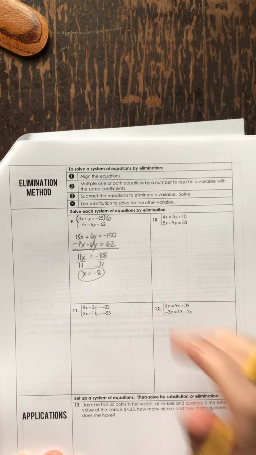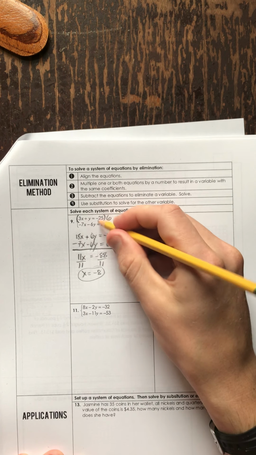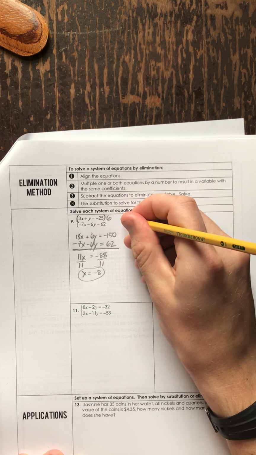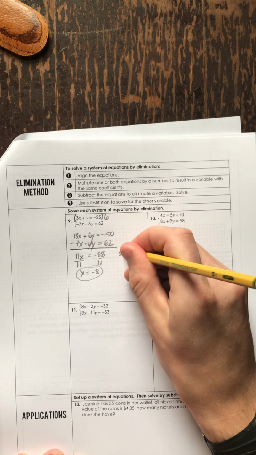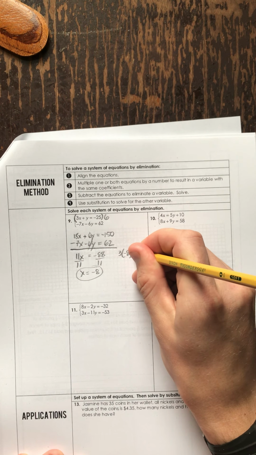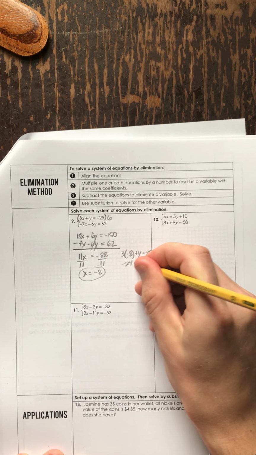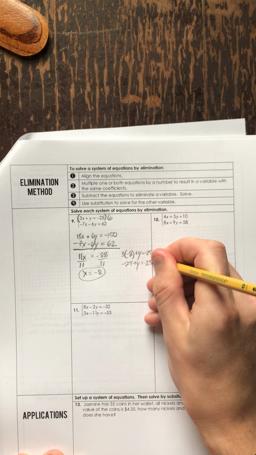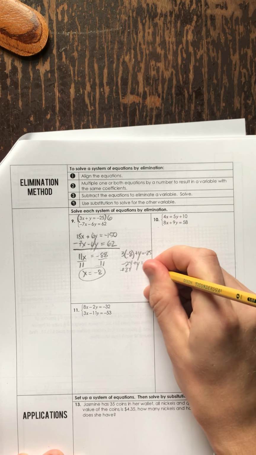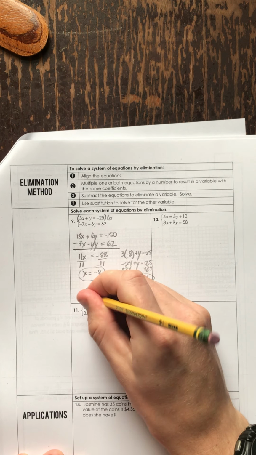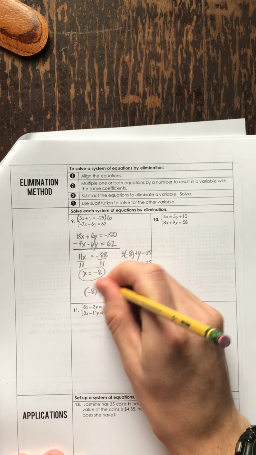And then to figure out what our y value is, we just go back to either of our original equations. I'm going to use the top one, and I'm going to put a negative 8 in where it says x. And then all I have to do is just solve for y. So I'm going to add 24, and it looks like I get y equals negative 1. So my answer here is negative 8 comma negative 1.